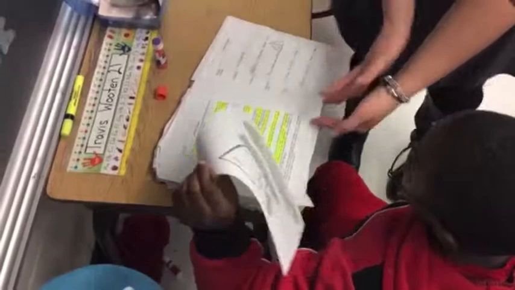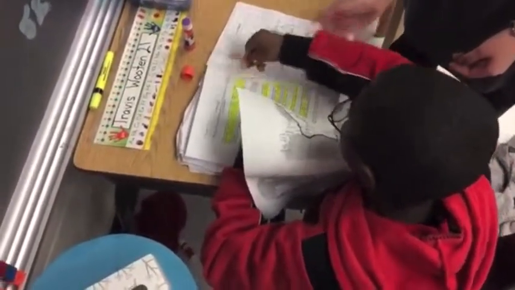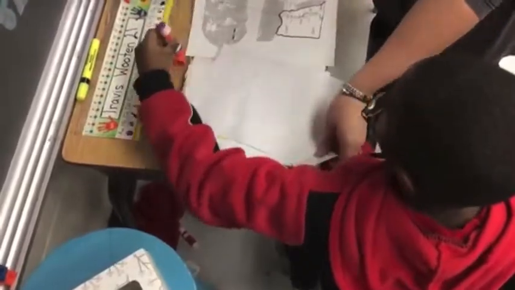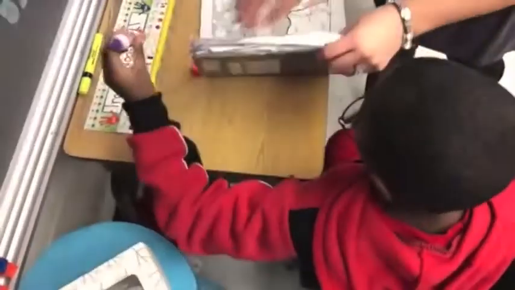Where's your scissors? You need to cut the edge off of it so it'll fold. There you go. Okay, good job. And then turn this one more page, this inside. And we'll have time to finish it tomorrow.